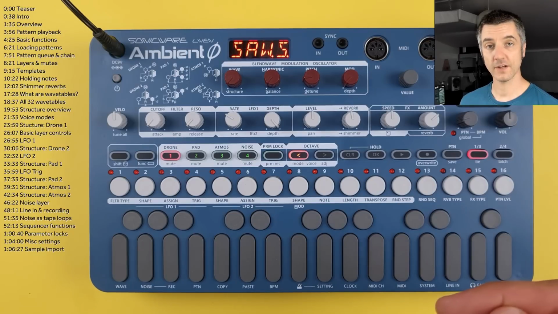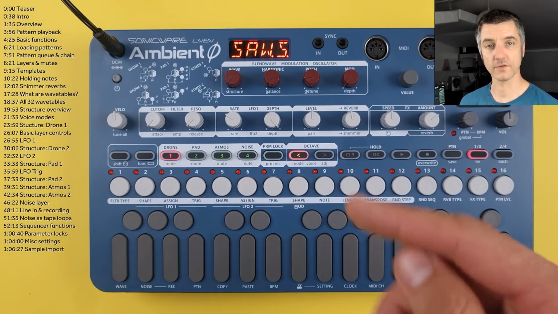So I've just quickly put a patch together. This patch will scan through each position in the wavetable, and I'll just go through each wavetable and we can listen to their contents.